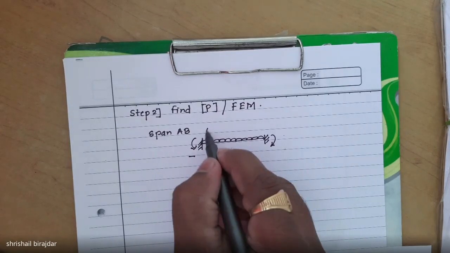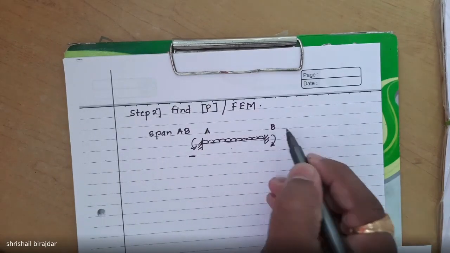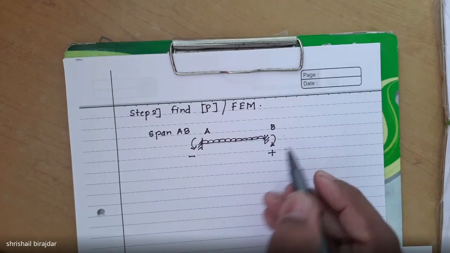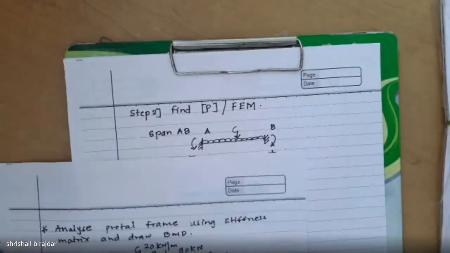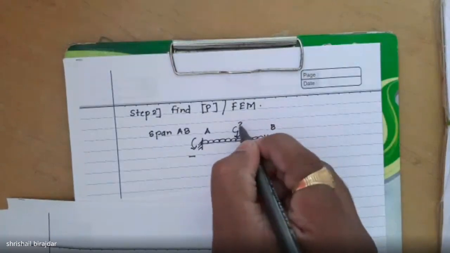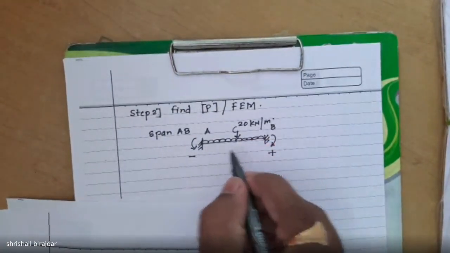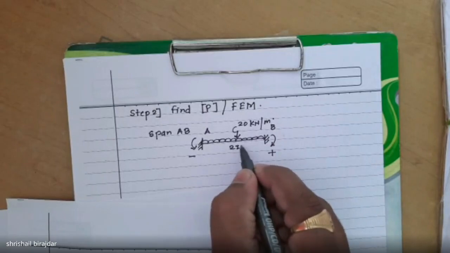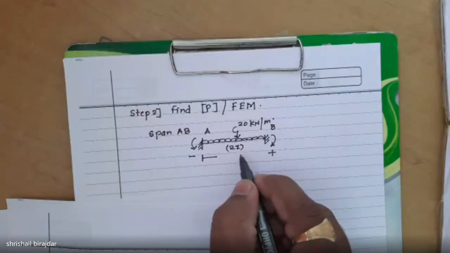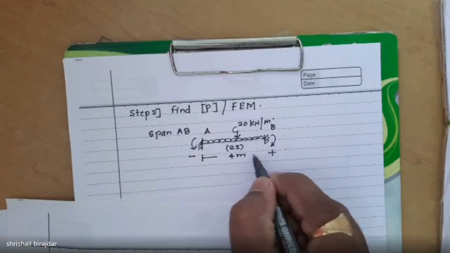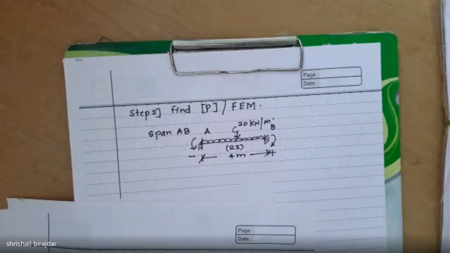Try to find out the fixed end moment for this. In the problem itself, a 20 kilonewton meter load is there, 2I, and here 4 meter is the length. You just take it down.